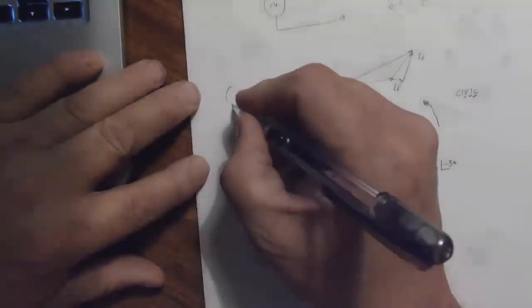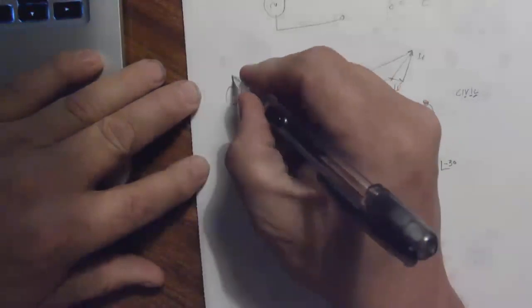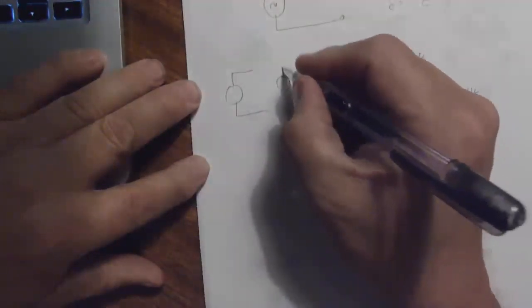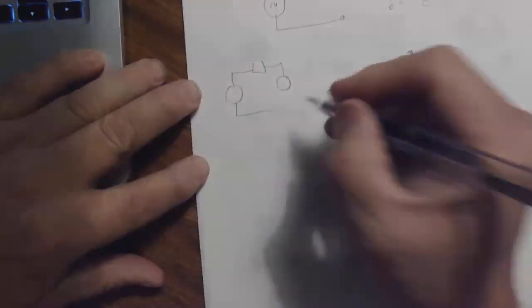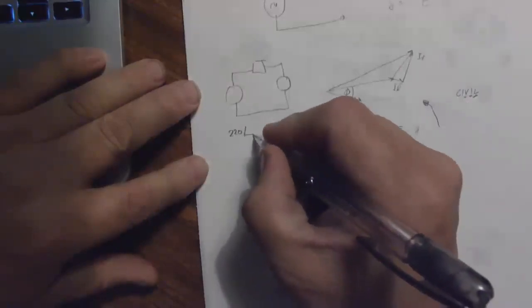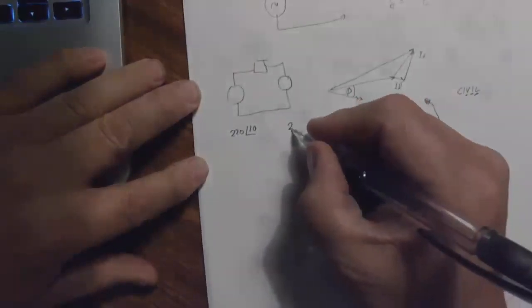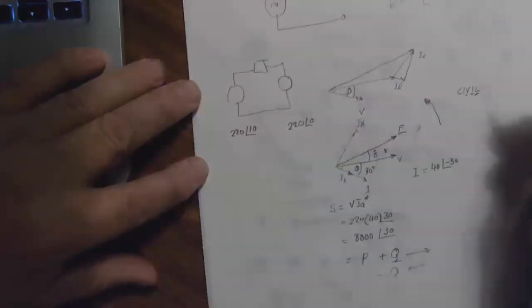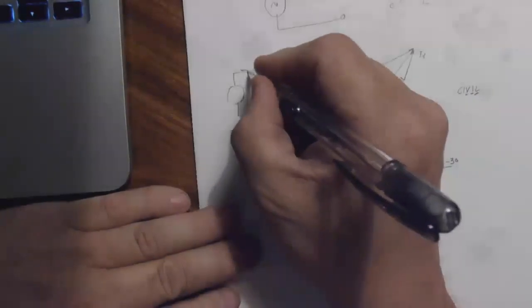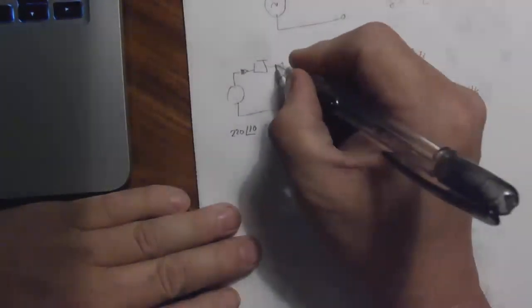Okay. So if we have, let's say, one station there and a reactance there, then let's say this one is 220 angle 10, and this is 220 angle 0. Remember, the current always flows from the positive one, or from the leading machine, to the lagging machine.